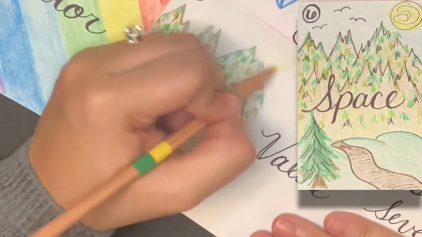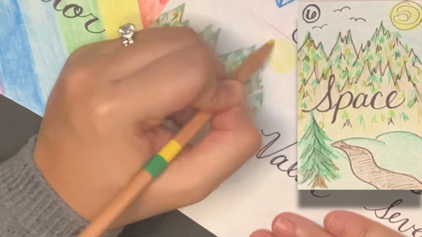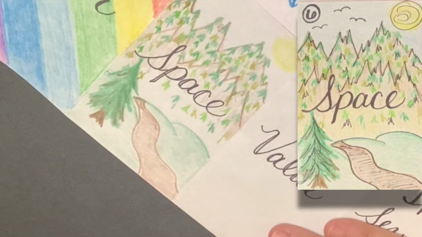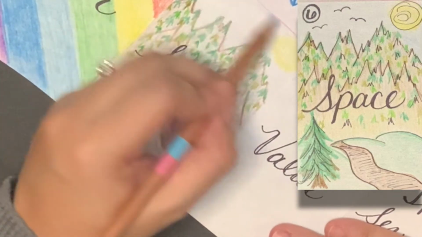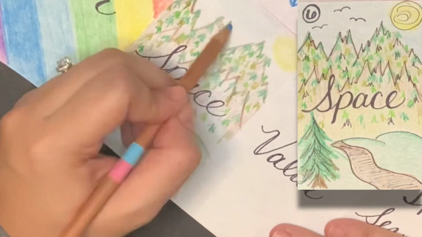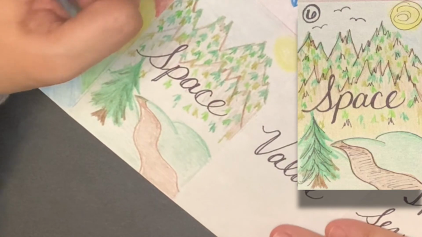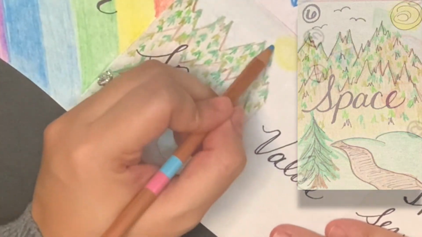Added a sun, some blue sky in the background. And for the finishing touches, I went back in with a thin black marker to add little details, like birds in the sky.